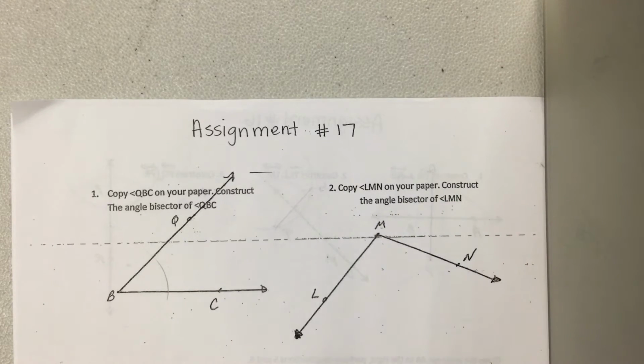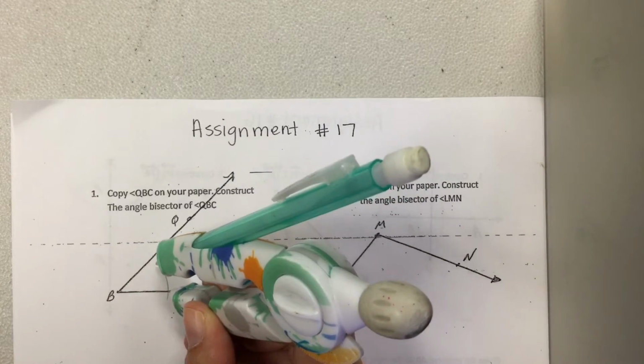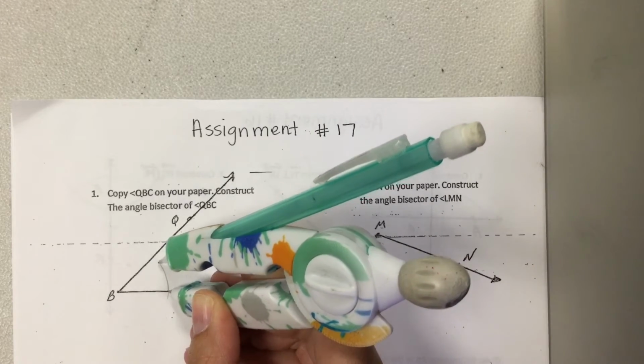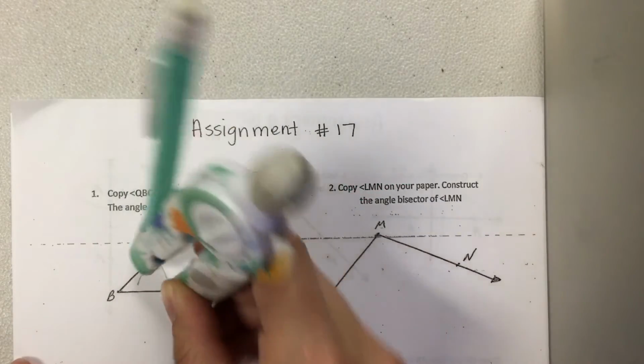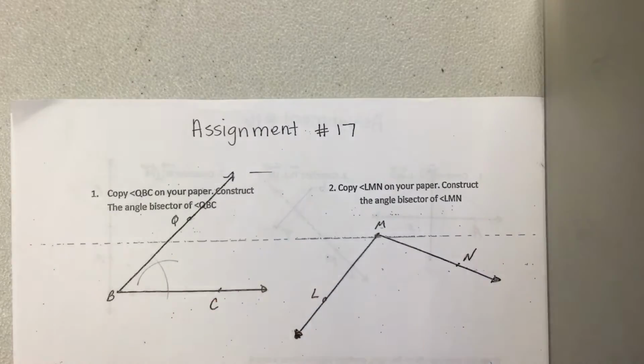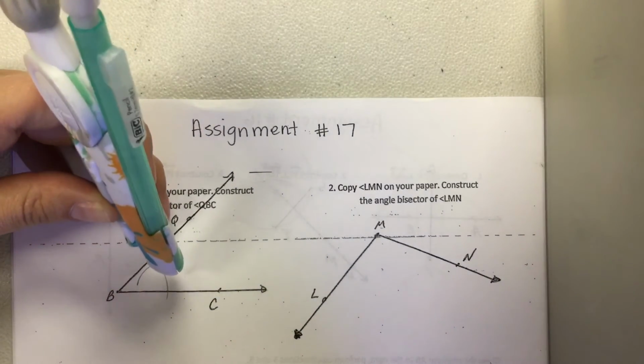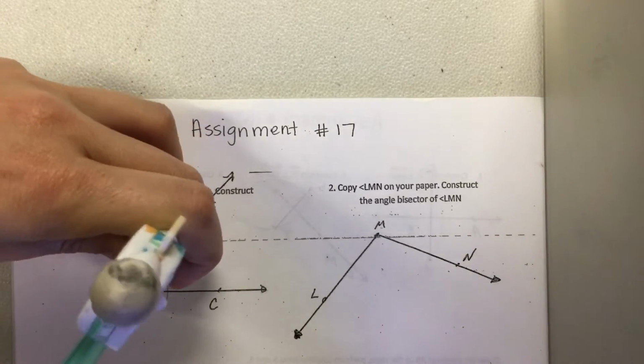Then all I'm going to do is bisect this arc, doing the same constructions that I would for a perpendicular bisector. So I'm going to put my compass point on one of the end points, open my pencil more than halfway, draw an arc across, keeping the same compass setting, turn it around to the other side, draw the same arc.